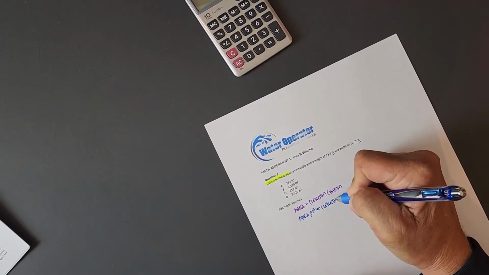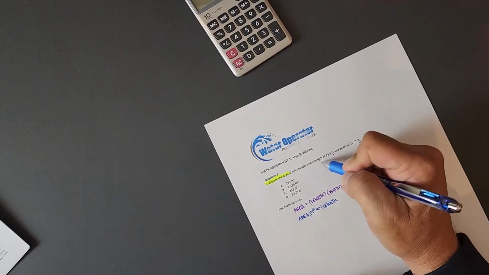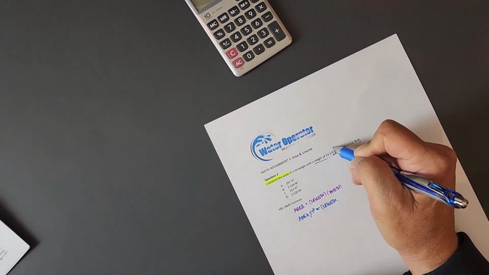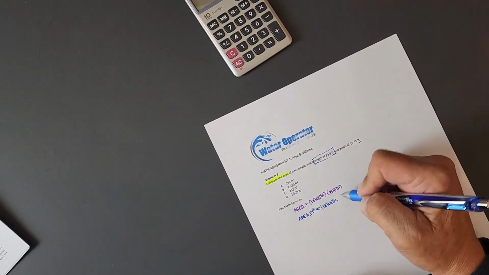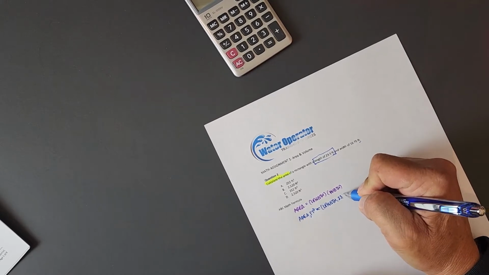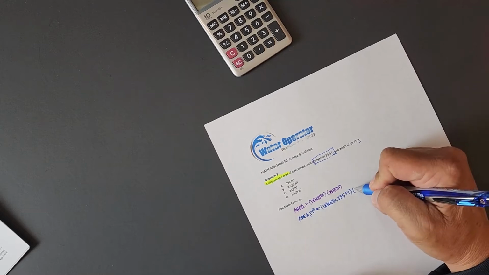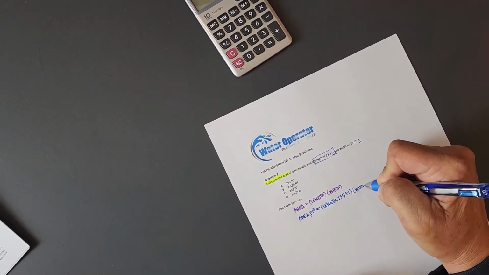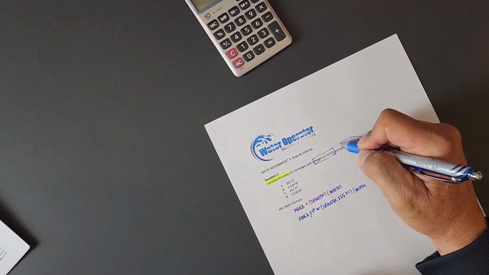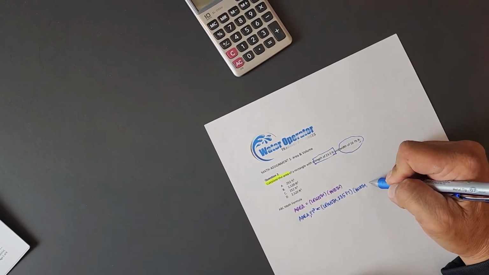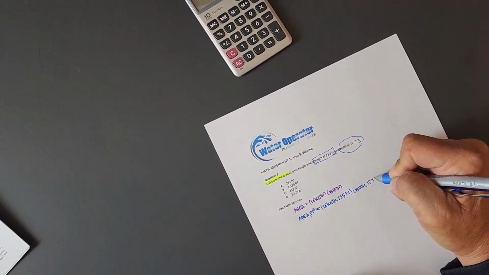Length. The length is 23.5 feet. We're going to multiply that by the width, which is 10.75 feet.